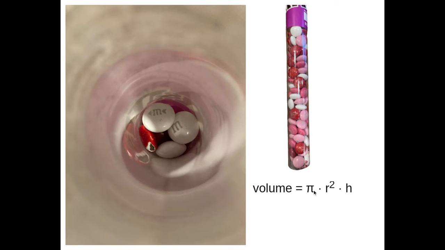So pi is typically 3.14. On your phone you normally have that button, or you could just use a calculator on your phone. R squared, so that is the radius. Going all the way across is the diameter, so they want to know halfway. This is a little bit tricky.